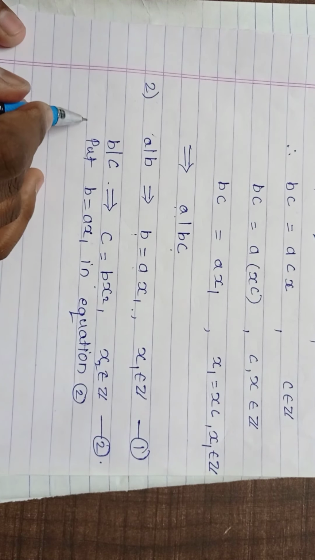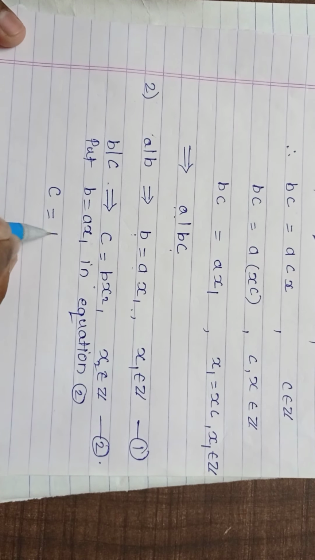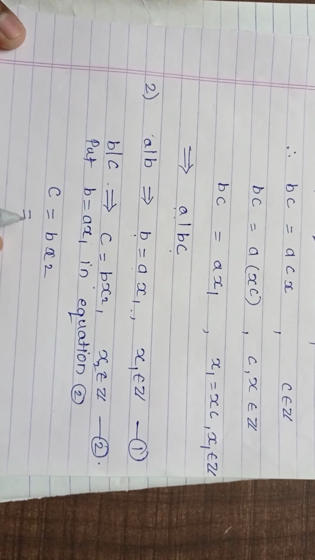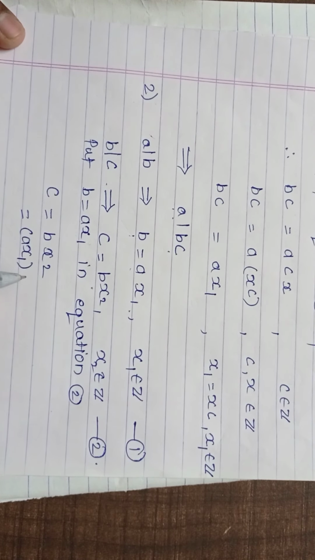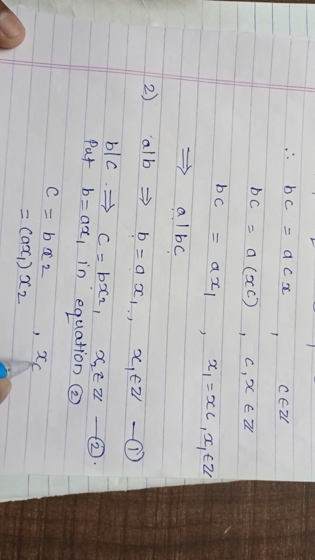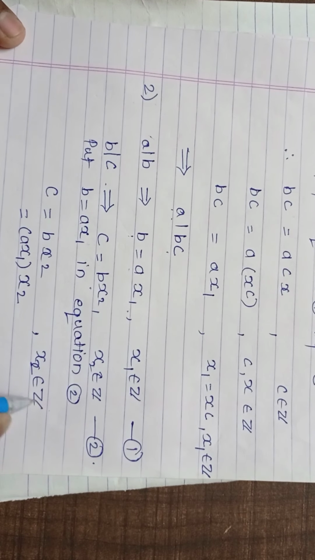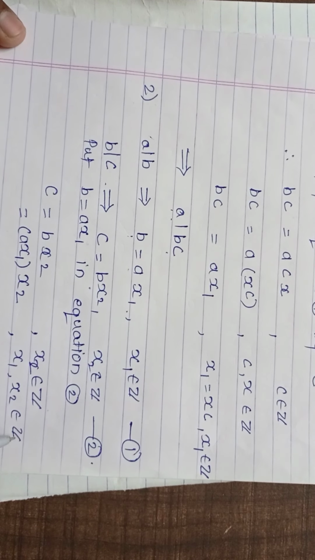We get c is equal to b x2. Therefore, the value of b is a x1, so c is equal to a x1 into x2. Here x2 belongs to Z, and x1 x2 also belongs to Z.